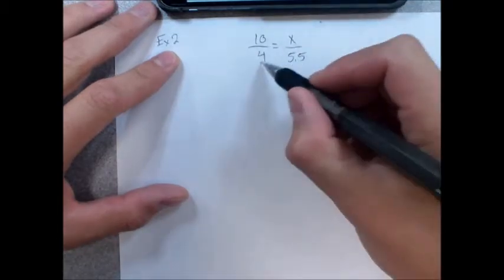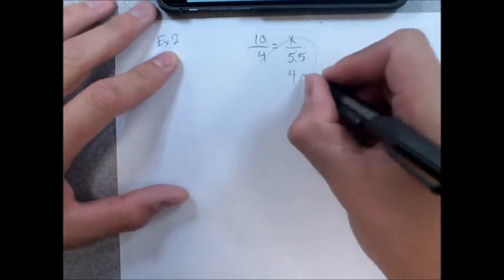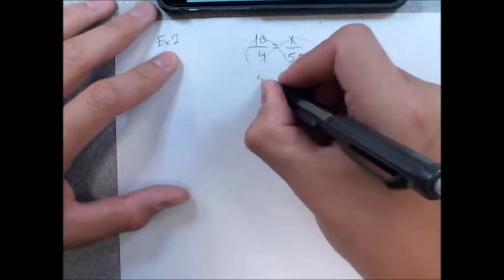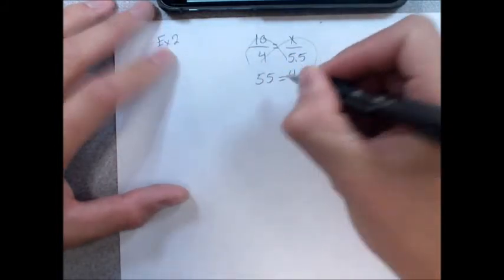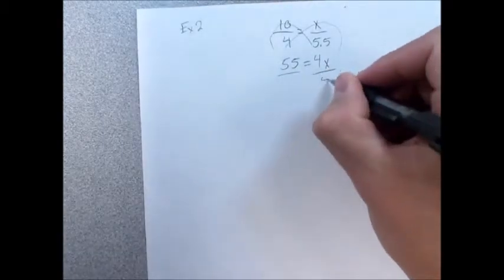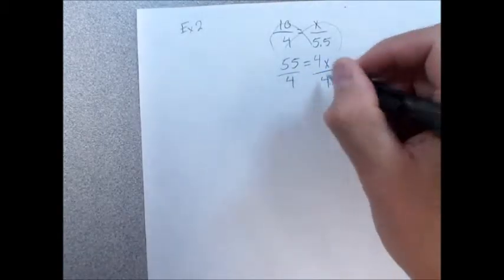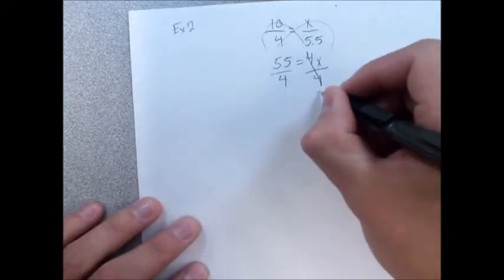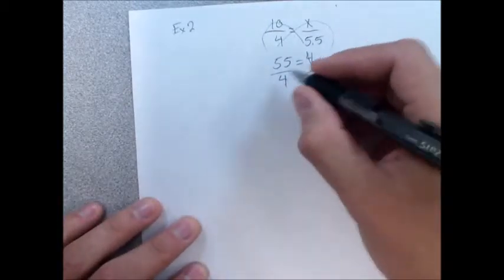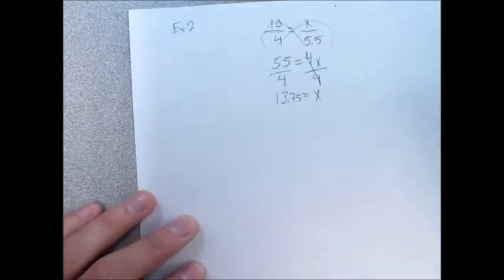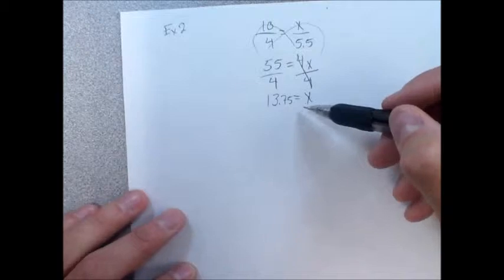Start doing our cross product. We get 4x, and then here we get 55. So I got 55 equals 4x. I divide that by 4 on both sides using the property of equality for division, and then I should get my answer. Let's cross out. X equals 13.75. So I write down my answer as x is 13.75.